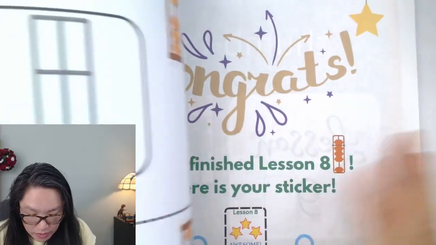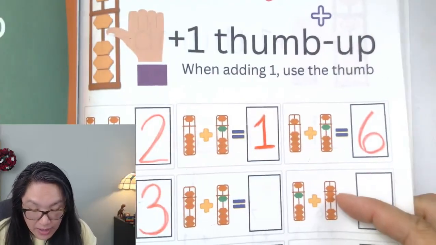So now what we're going to do is we are going to do some adding and subtracting.